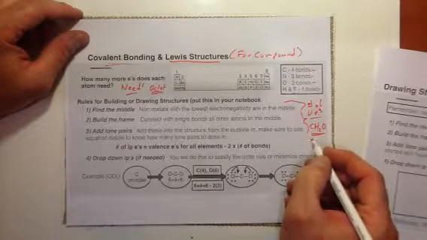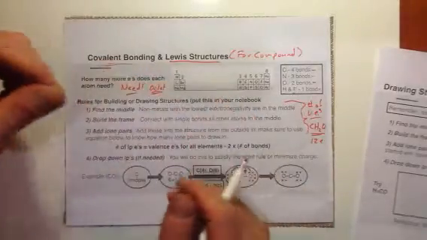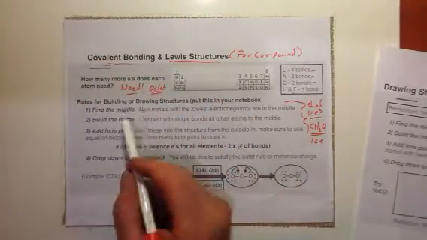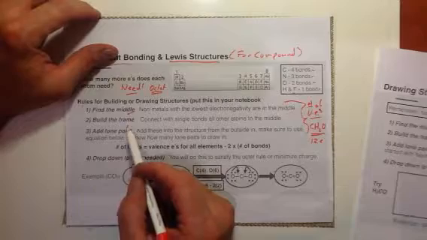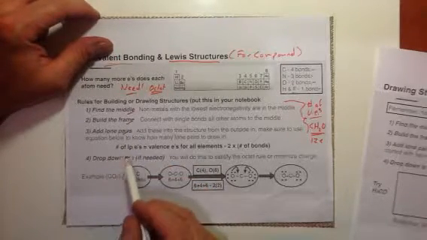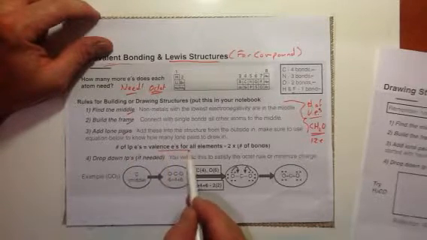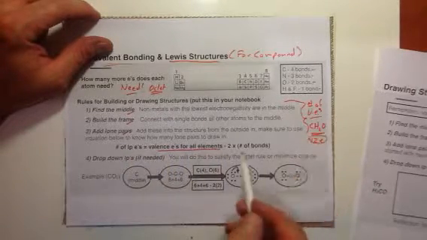For formaldehyde, we found that it was 12 electrons we had to put into the structure. Once we did that, we went to the middle, built the frame, and then added lone pairs as needed.